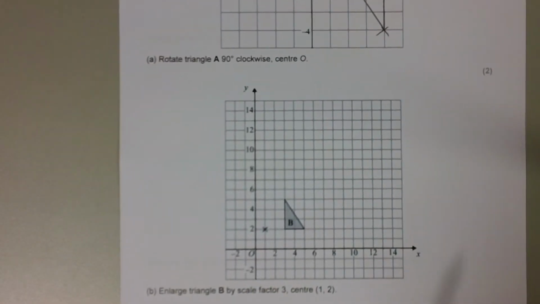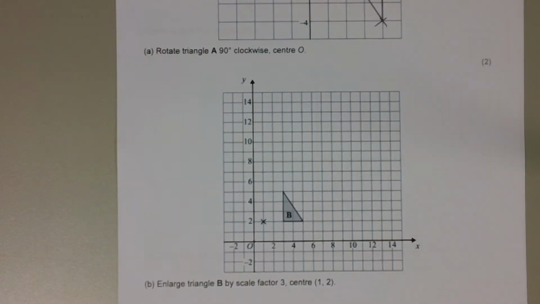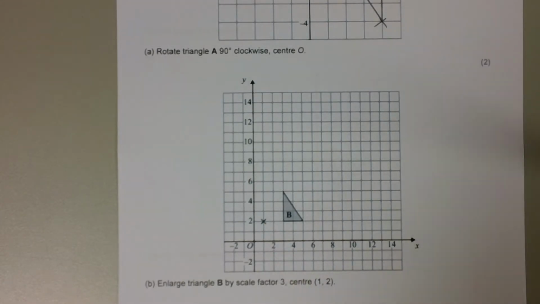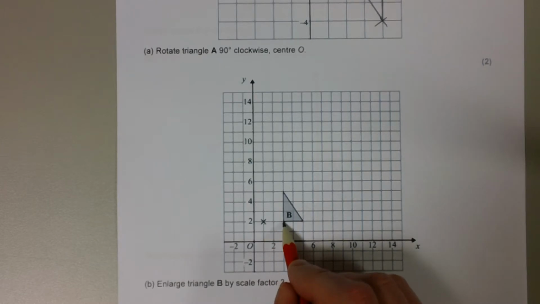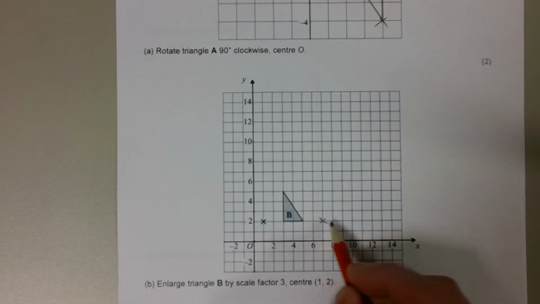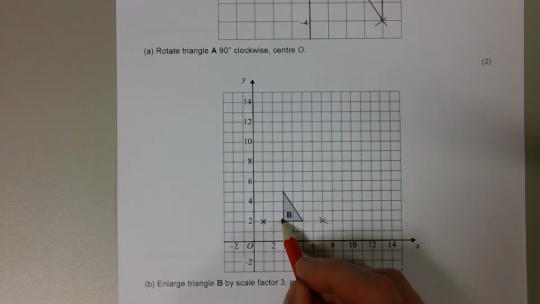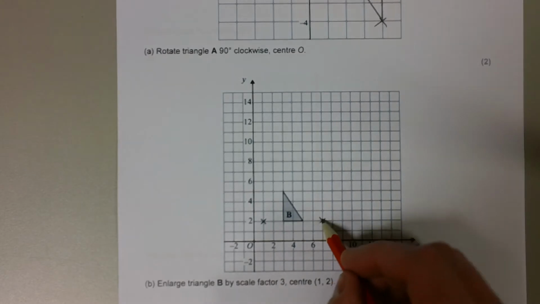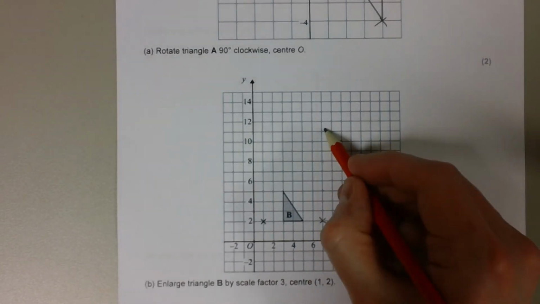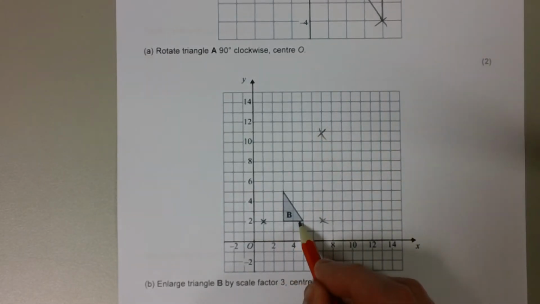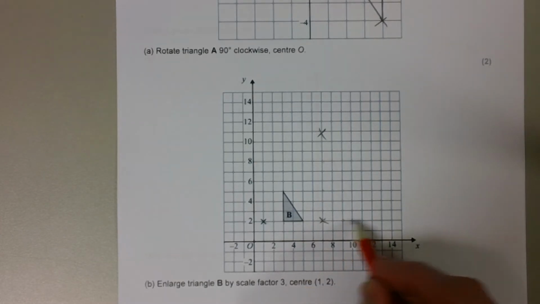Part B. Enlarge the triangle, scale factor 3, centre 1, 2, marked for you. The method is exactly the same as in the previous question. From here to here is 2 squares along, 0 squares up. Scaling that up by a factor of 3 becomes 6 squares along. From here to here is 2 along, 3 up. That becomes 6 along and 9 up. And then from here to here is 4 along, 0 up, which becomes 12 along, 0 up.